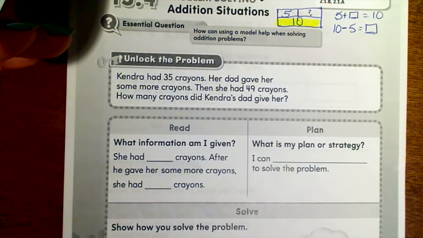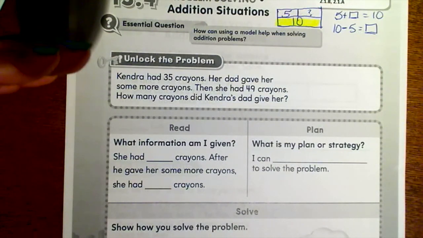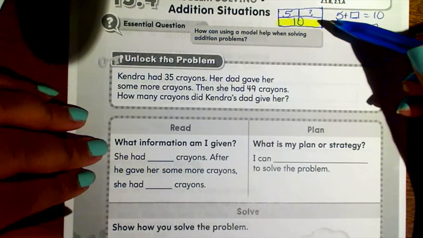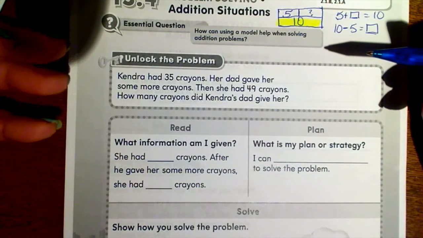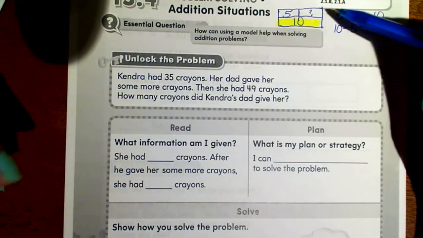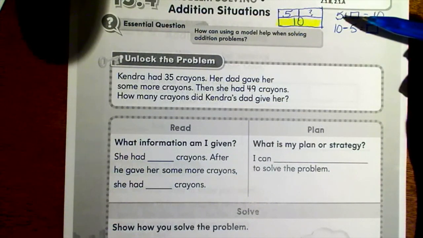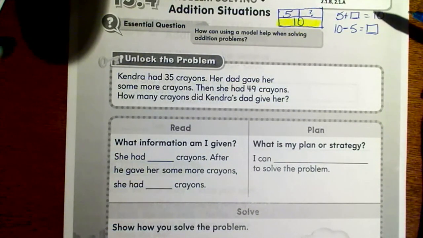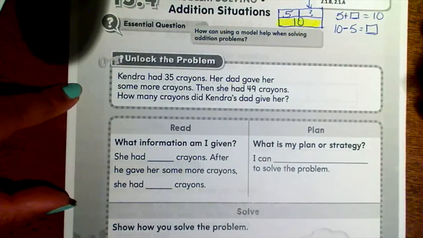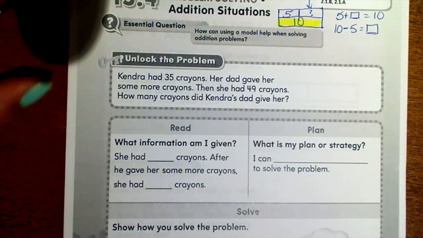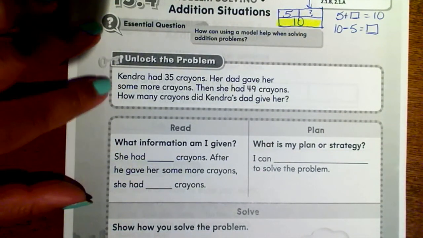Sometimes it suits us to subtract when trying to solve. And other times, our addition skills may be so advanced that we can just automatically know in our head, hey, 5 plus 5 is 10. So this must be 5. Okay, so there's a little something about strip diagrams to know.